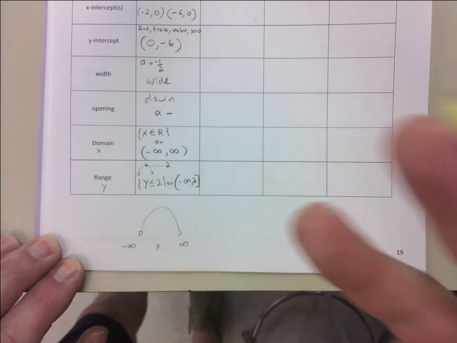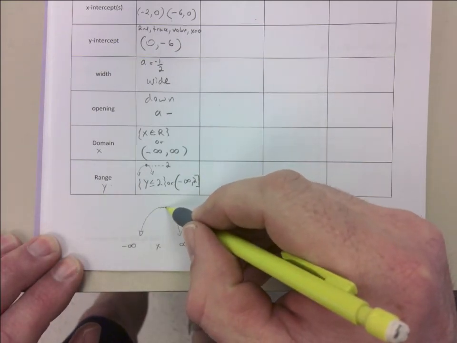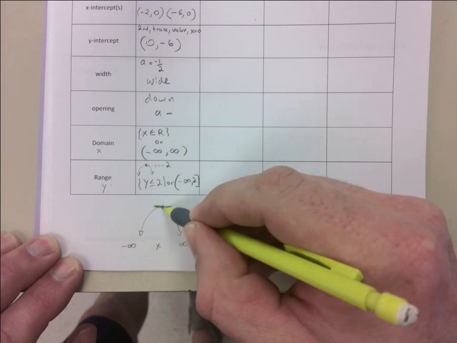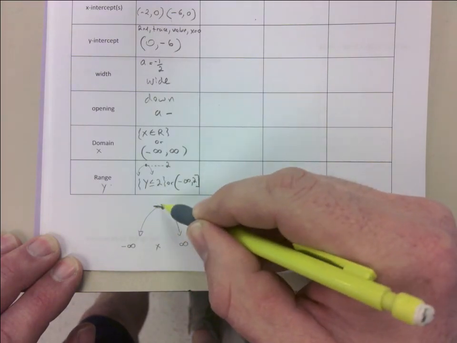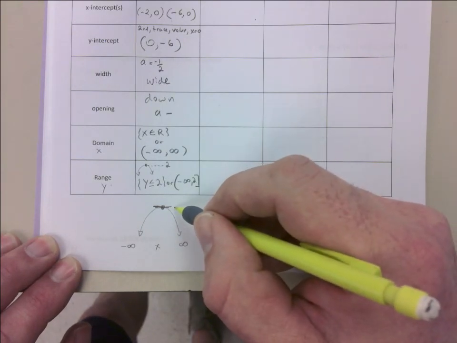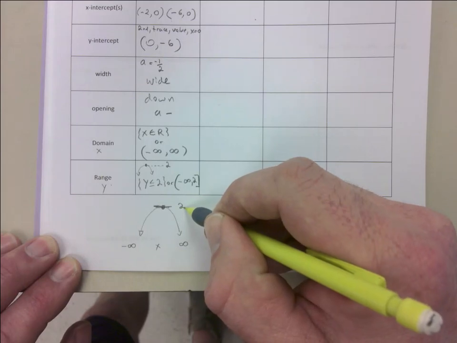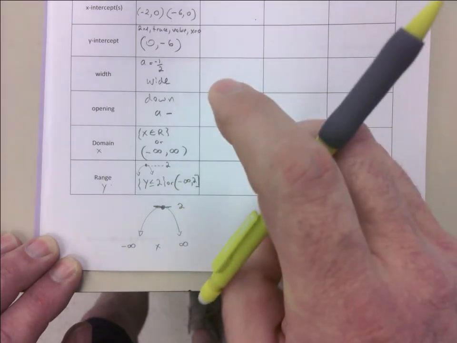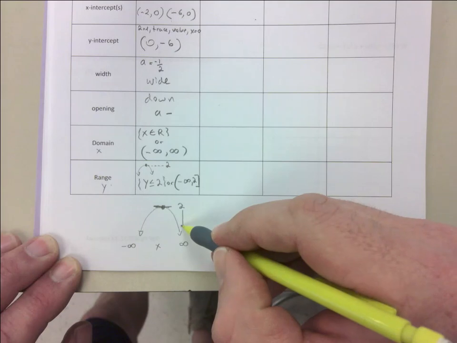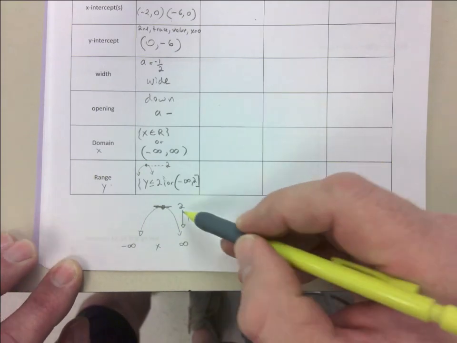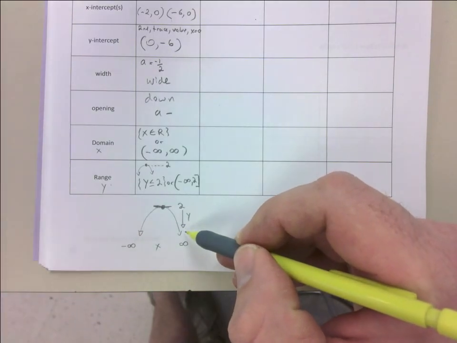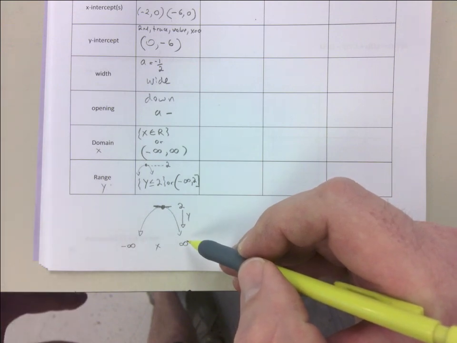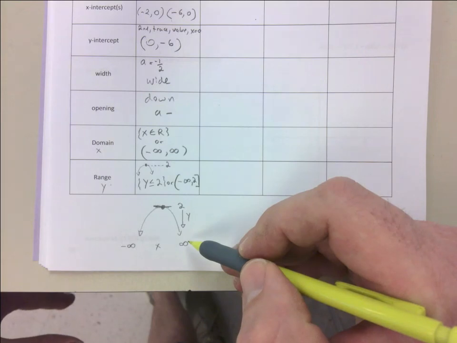When it comes to the range, it's a little different. How about we just come up right now? Does the graph exist past this point, past the vertex? Does it exist up here? It doesn't. So let's write this down. The highest this one goes is 2. That's the highest it goes. And then it goes below that. So this is my y, okay? So what's below you when it comes to y values? What is as far down as you can possibly go? Negative infinity.